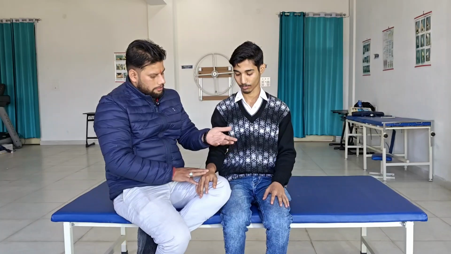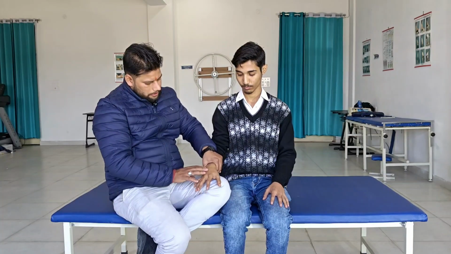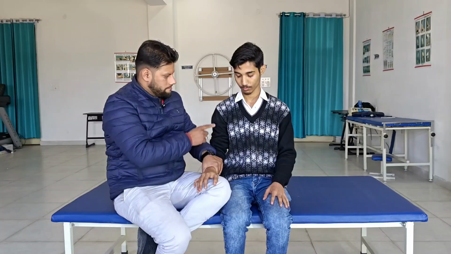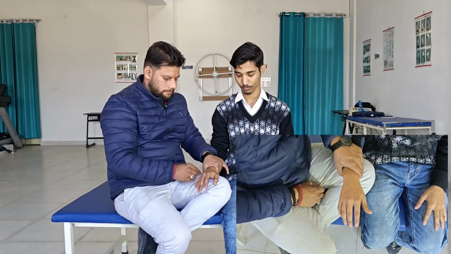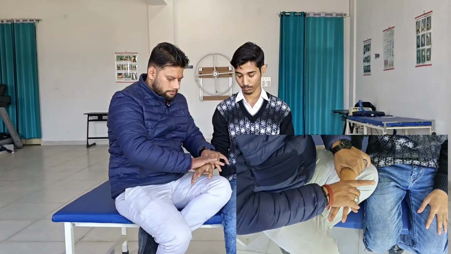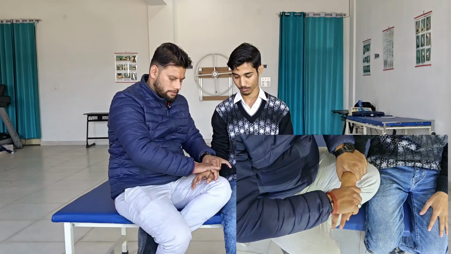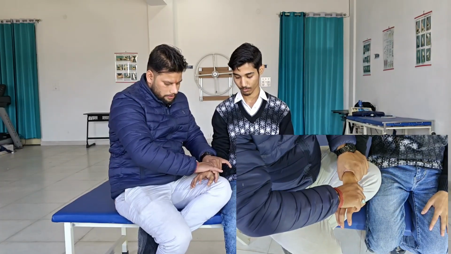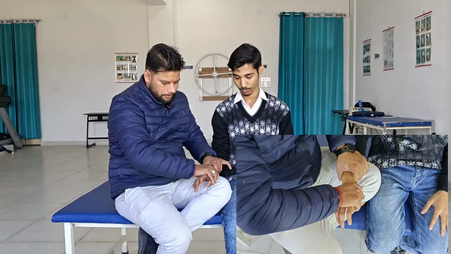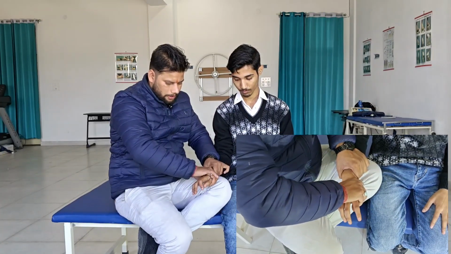You have to place your stabilizer hand on the distal radioulnar joint to stabilize the arm, and the patient's arm is supported on the thigh of the therapist. Now from the mobilization hand you have to grab the distal wrist joint, just over the proximal carpal row. Now you have to take all the slack in distraction method. Now you have to apply a volar glide in the downward direction.